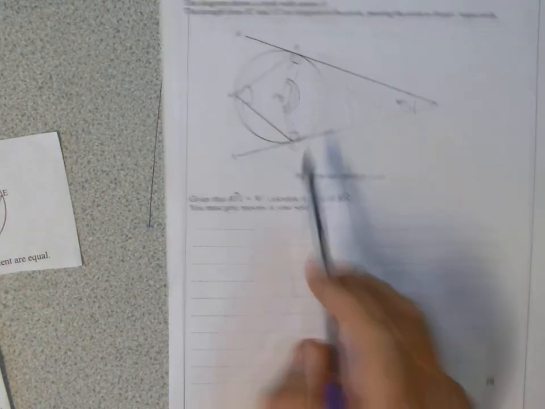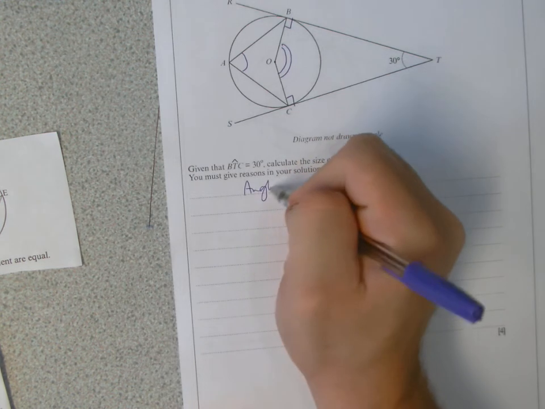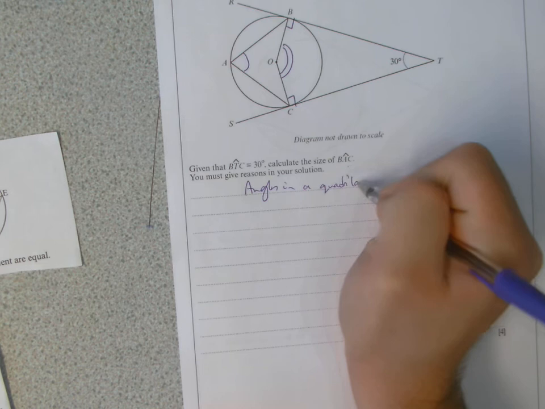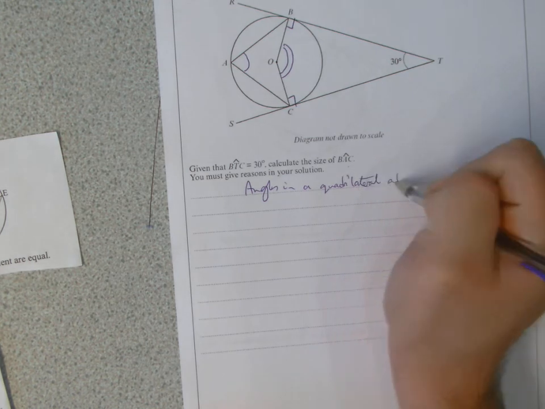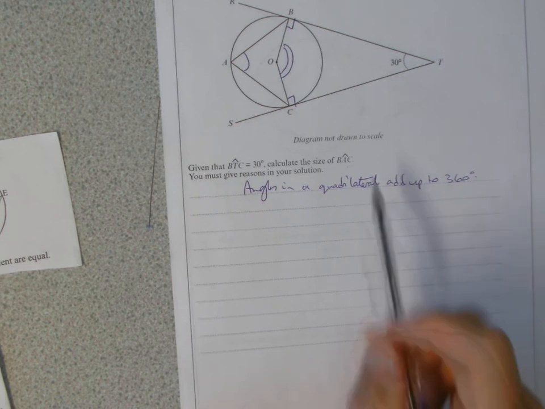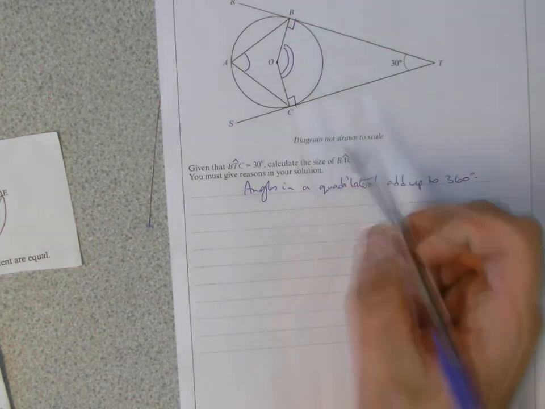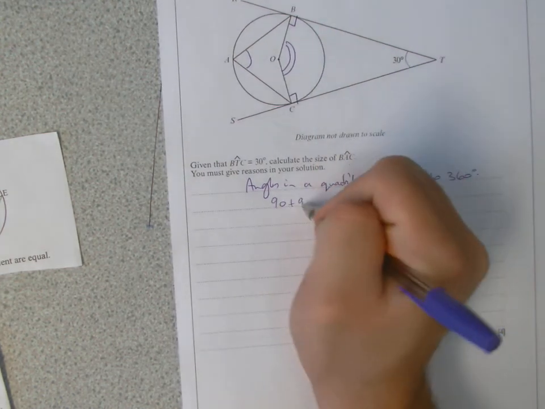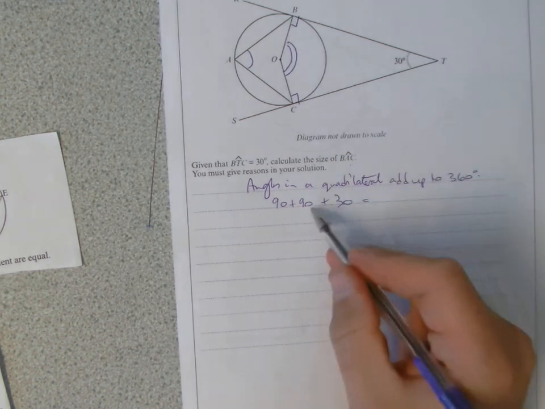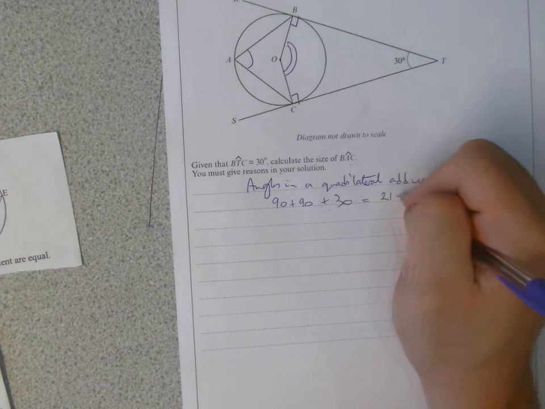Quadrilateral. Okay, the angles in a quadrilateral add up to 360 degrees. Okay, so 90 and 90 plus the 30, that adds up to 210.